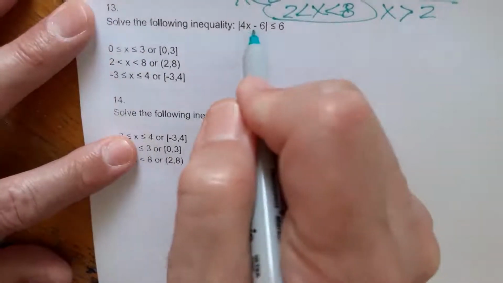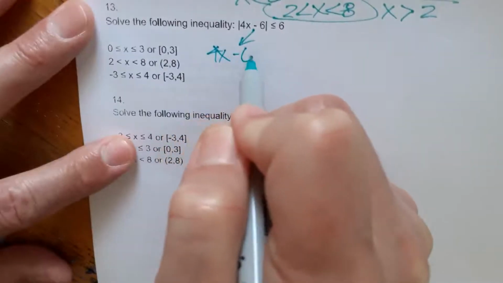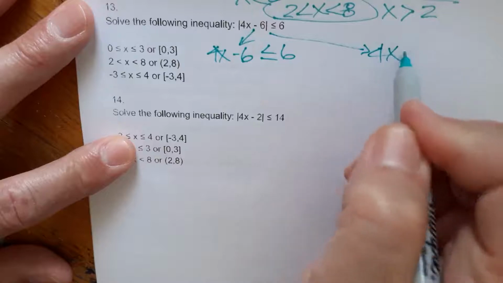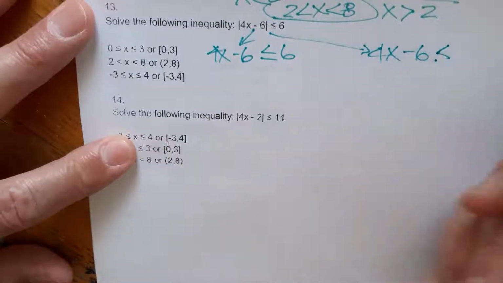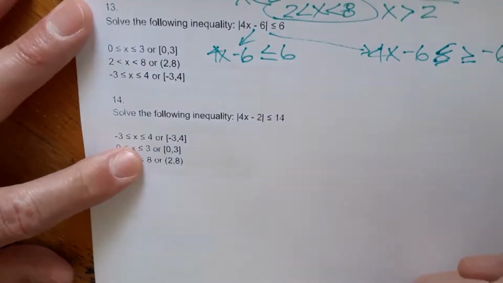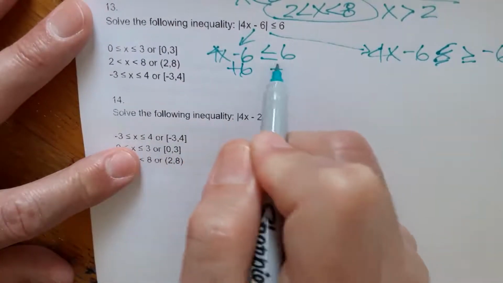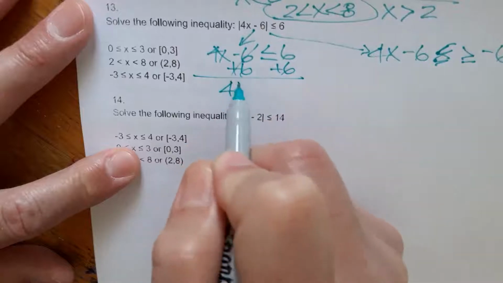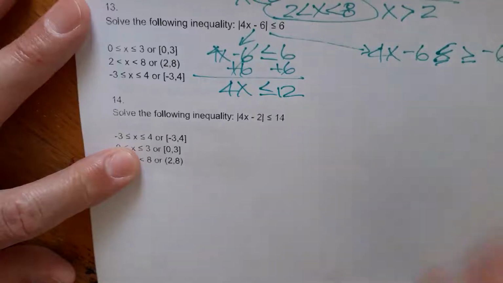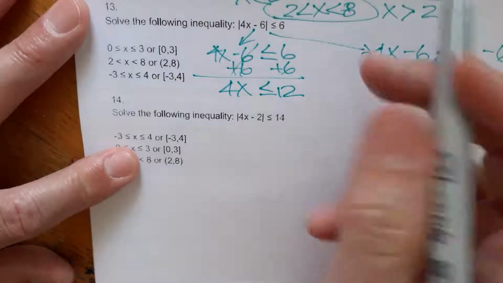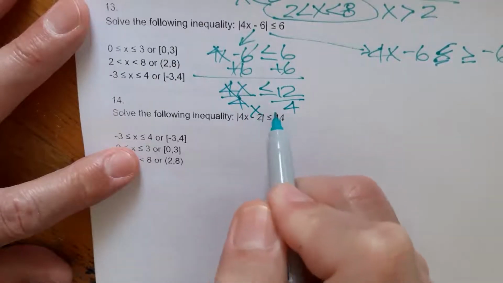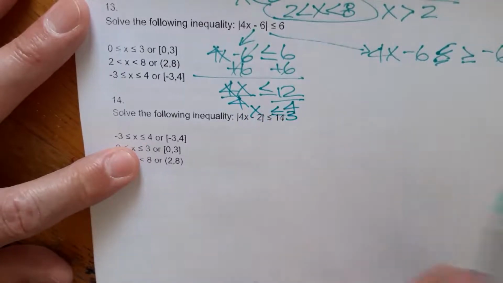All right, let's go to the next. Let's solve the same way. The absolute value of 4x minus 6 is less than or equal to 6. We're going to do it another way too, because the absolute value is less than, we're going to flip it, greater than or equal to negative 6. Add 6 to both sides. 4x is less than or equal to 12. That's one answer. Divided by 4. X is less than or equal to 3. There we go.